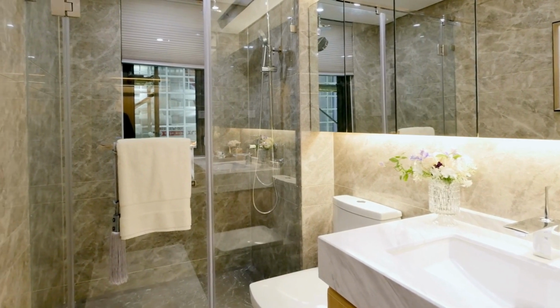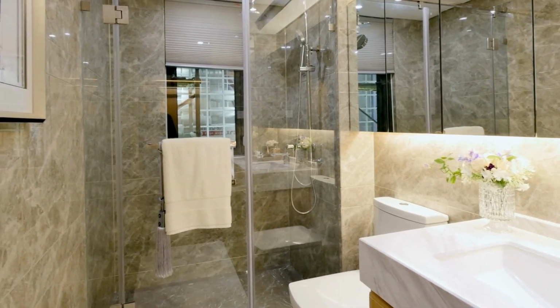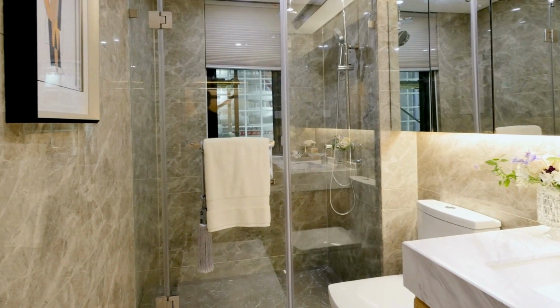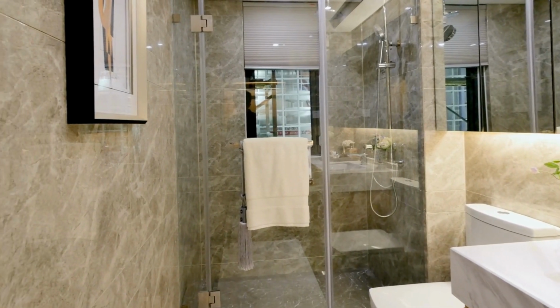Designing a bathroom can be both fun and challenging. Here are some tips to help you create a functional and aesthetically pleasing bathroom.